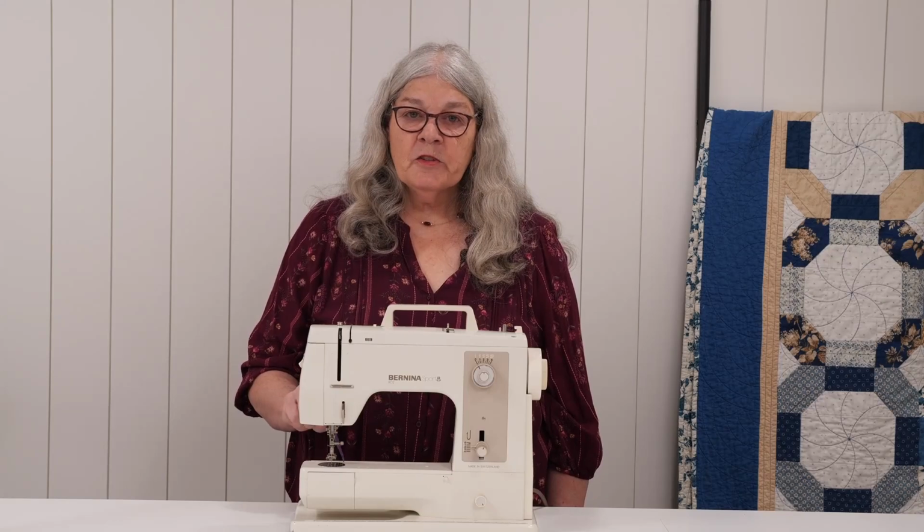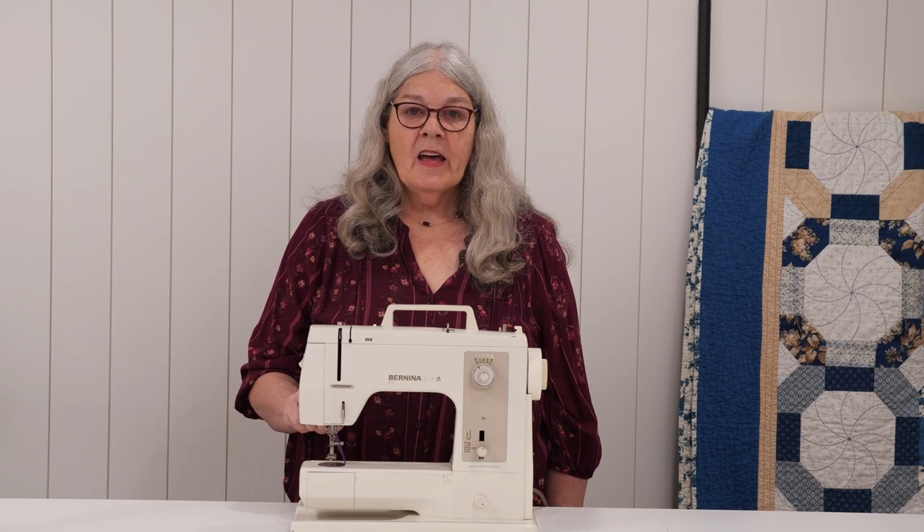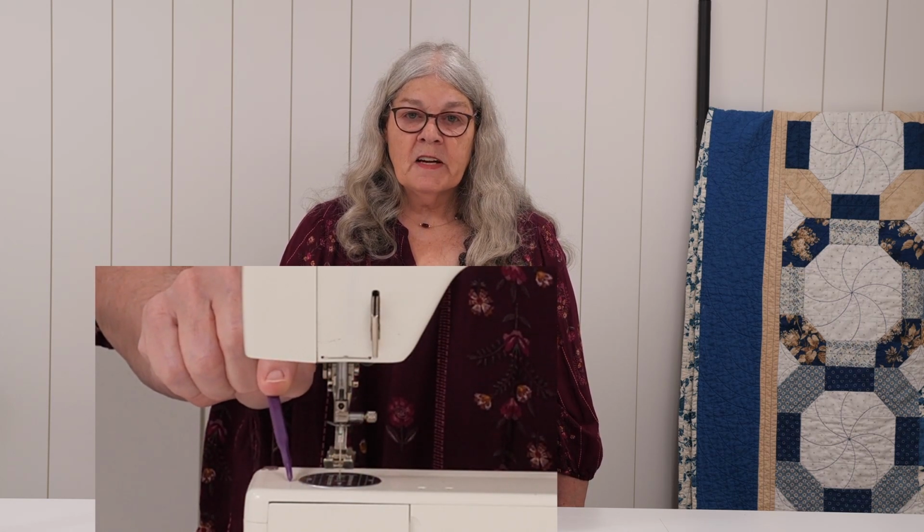The stitch plate on your sewing machine, this metal part, has lines etched into the metal to the right of the needle. Some machines also have these lines on the left side of the needle. These lines are called seam guidelines. They help us make the correct size of seam allowance.